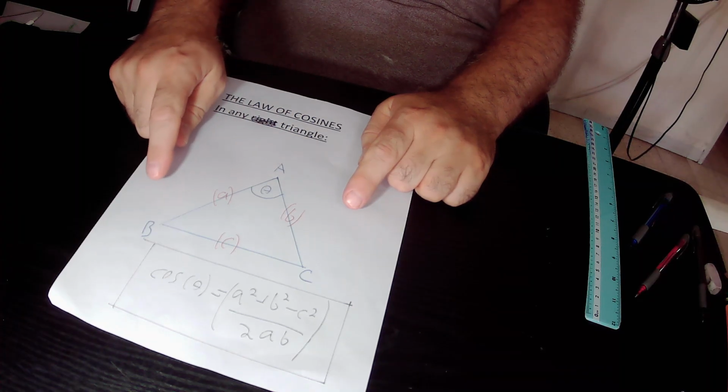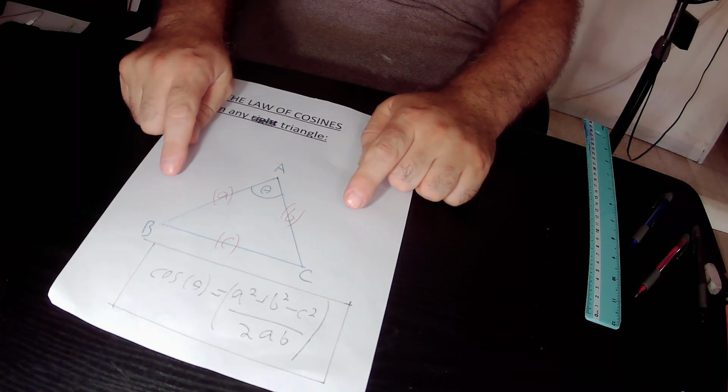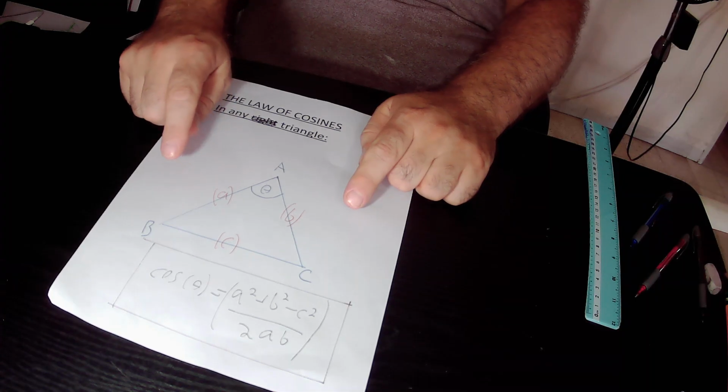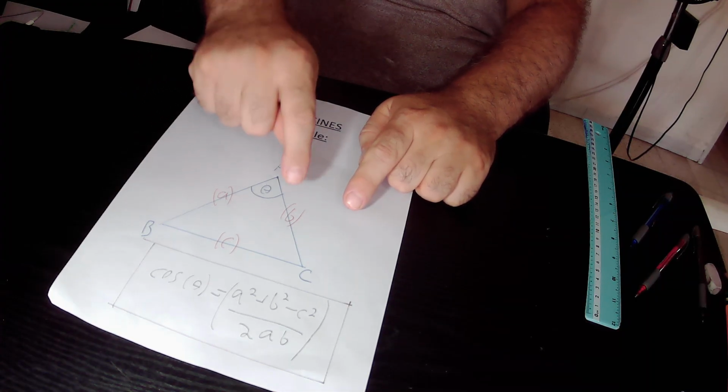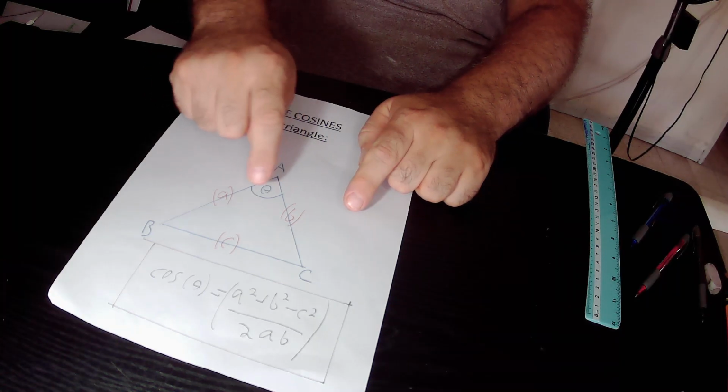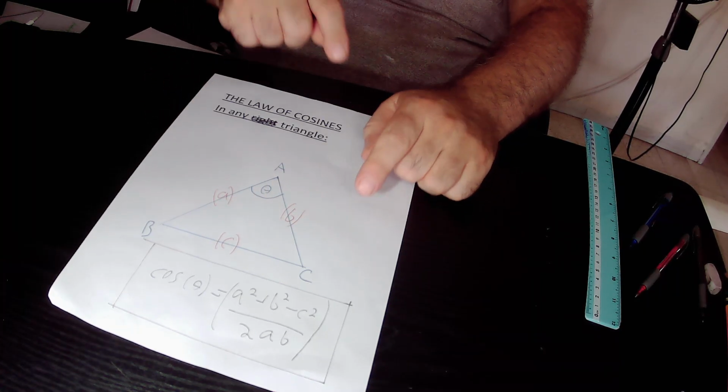In this triangle ABC that could be any triangle, the following equation is true: cosine theta equals A squared plus B squared minus C squared over 2 times A times B. Again, cosine theta equals A squared plus B squared minus C squared over 2 times A times B.